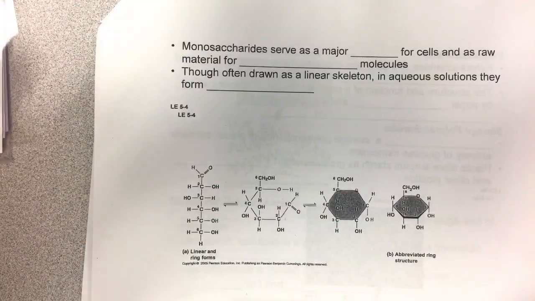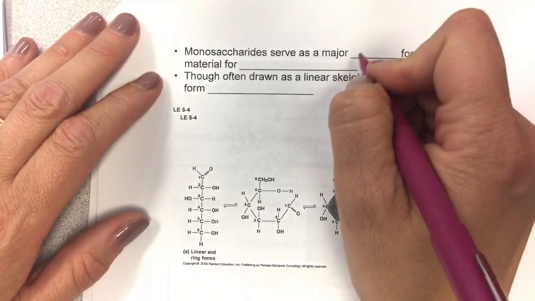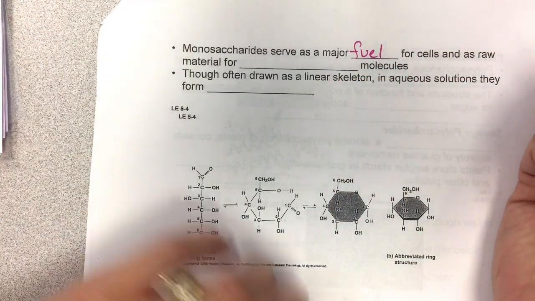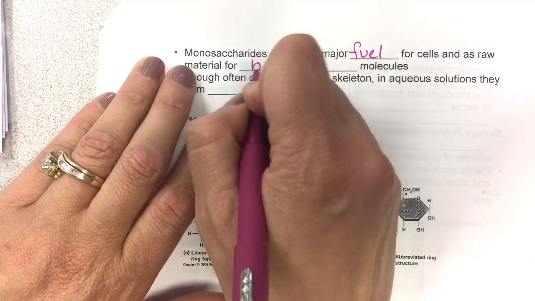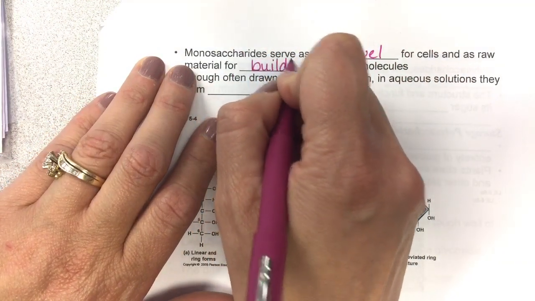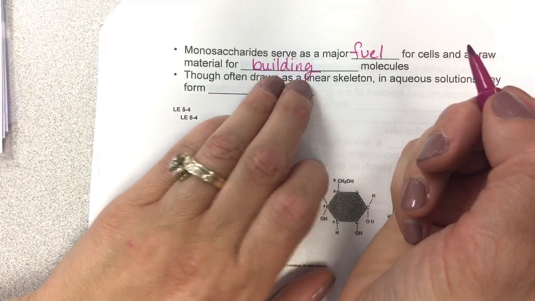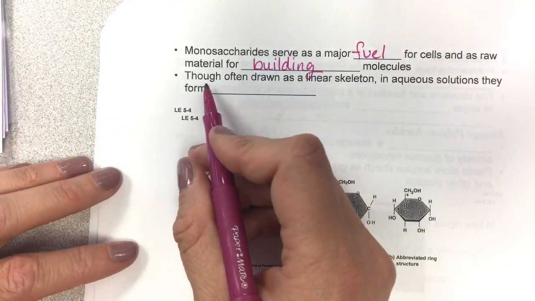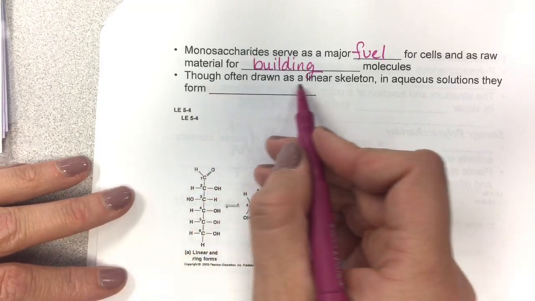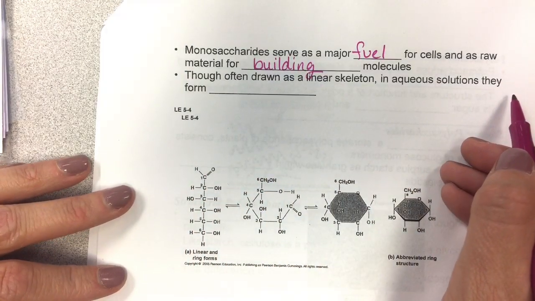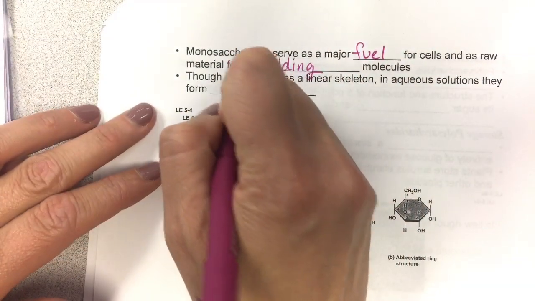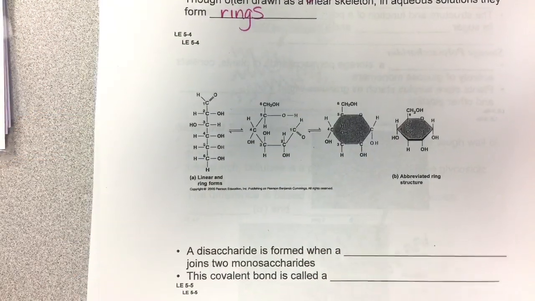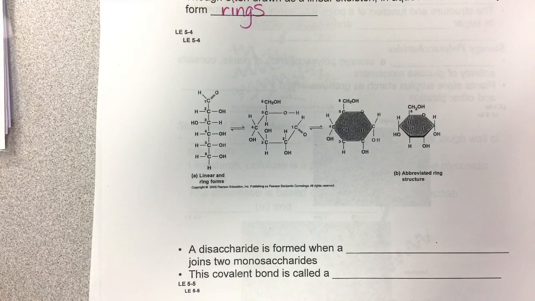You use glucose for energy. So it's the major fuel or energy source for cells, and a raw material for building molecules. And so we're going to talk about some molecules that are examples of building. As I talked about a minute ago, though often drawn as a linear skeleton, in aqueous solutions they form rings. And this picture here is showing you that formation from linear to ring shape.